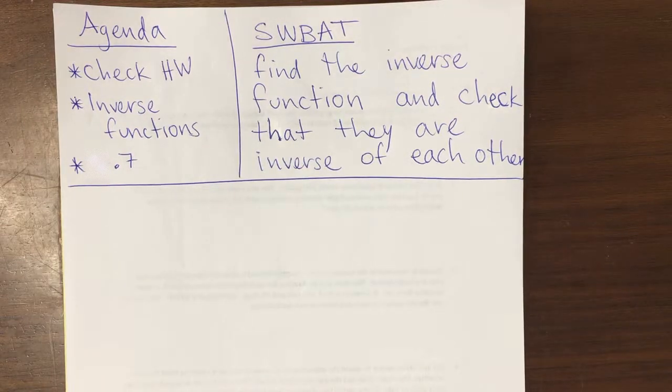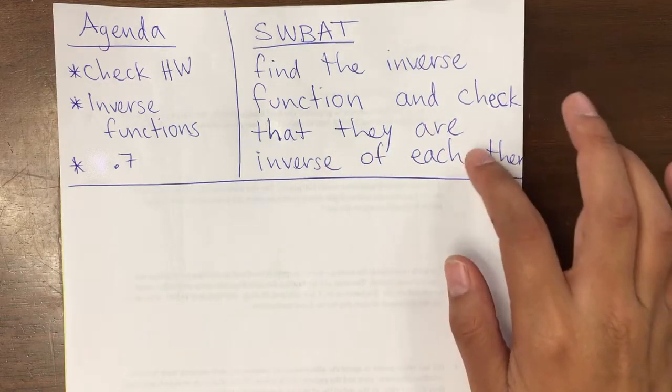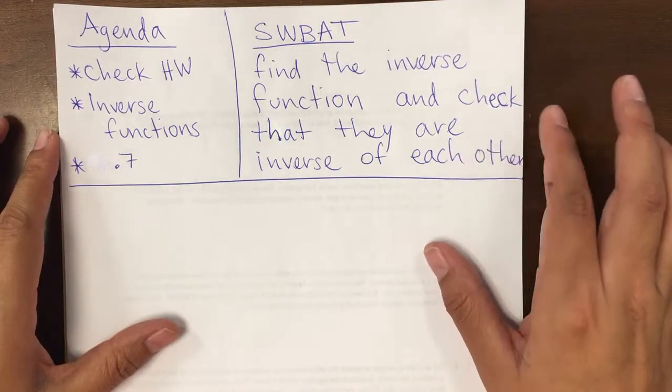Hello students, today's agenda is to check your homework. We're going to be learning about inverse functions and you will be able to do 7.7. Today students will be able to find the inverse function of another function and check that they are inverse of each other. So you do need to do the checkup test.